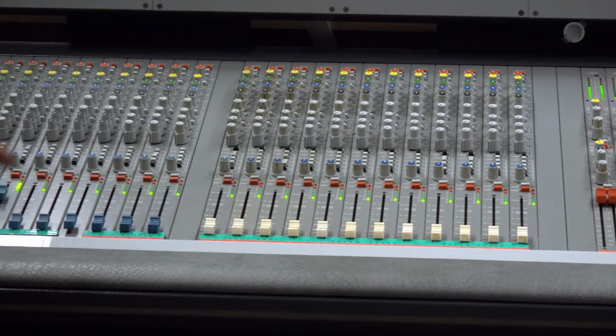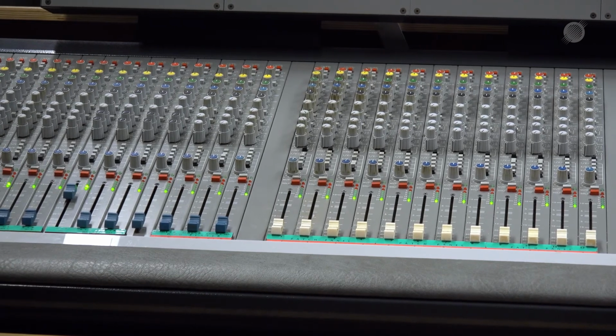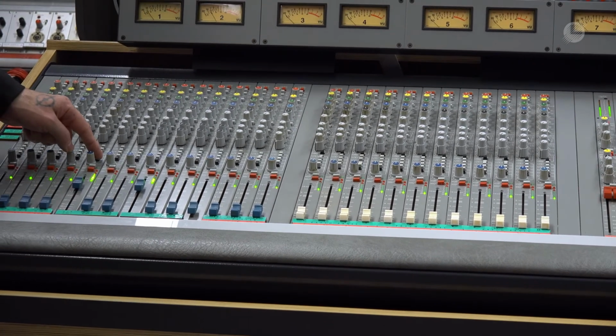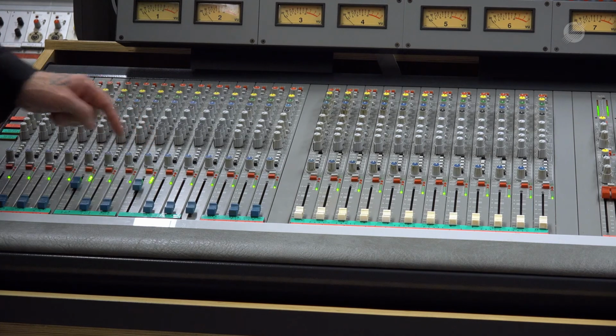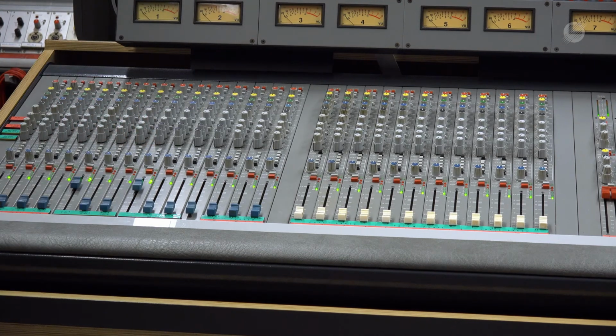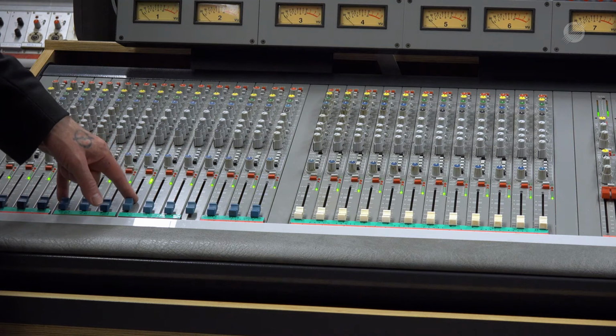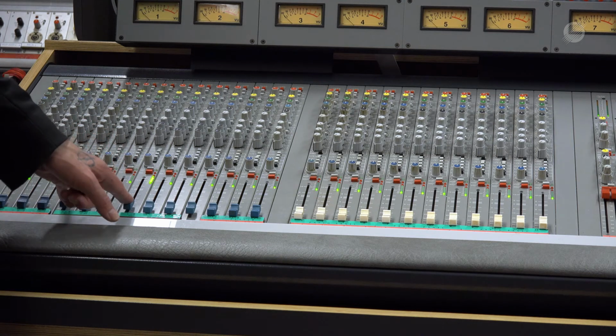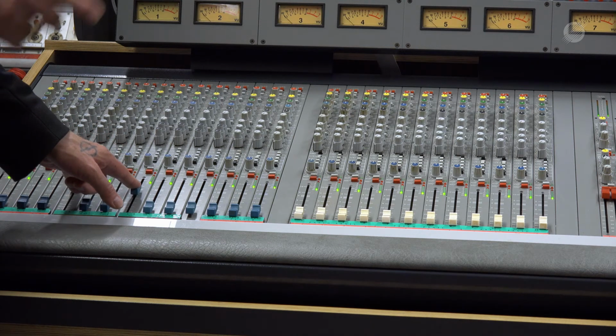So I'm now hearing the signal after it has been recorded. Now I'm hearing an echo. The reason for this echo is that I'm hearing the original sound and the playback from the machine together.